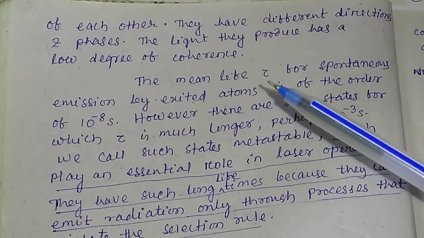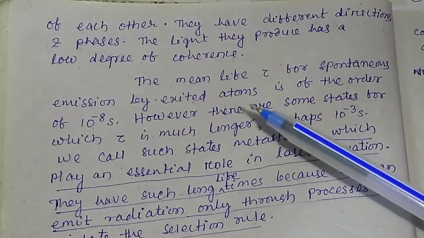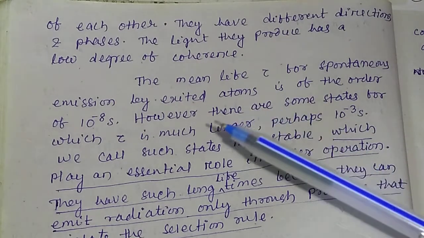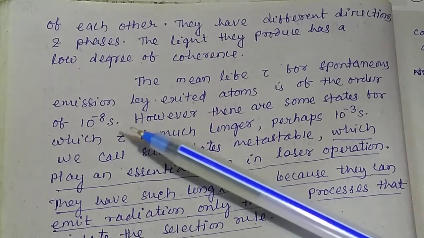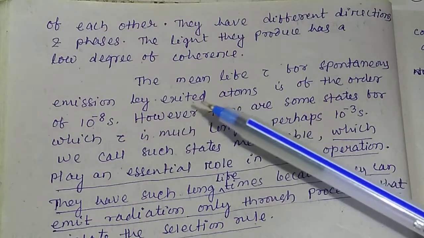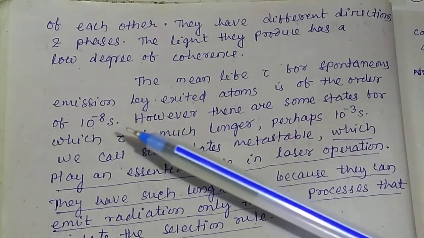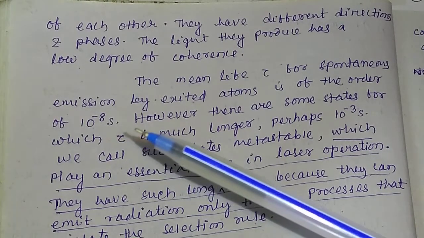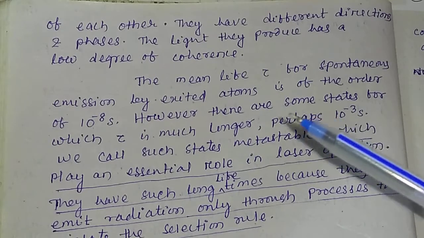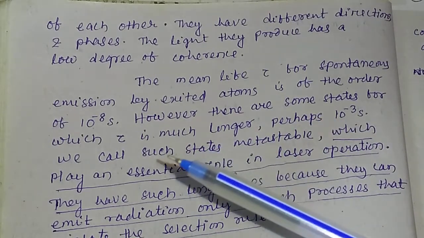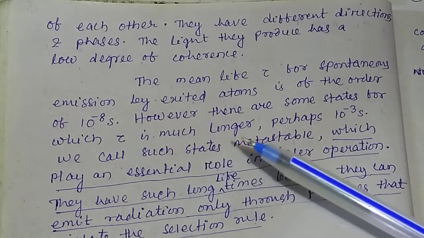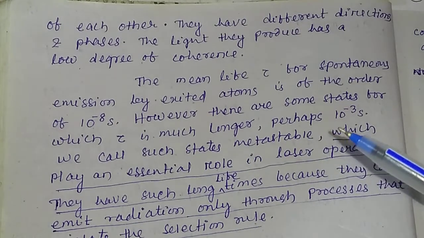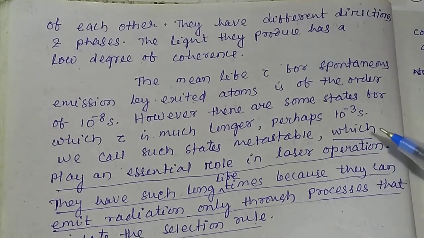The mean life for spontaneous emission by an excited atom is of the order of 10 to the power minus 8 seconds. Remember, this is very small. However, there are some states for which the mean life tau is much longer, perhaps of the order of 10 to the power minus 3 second.